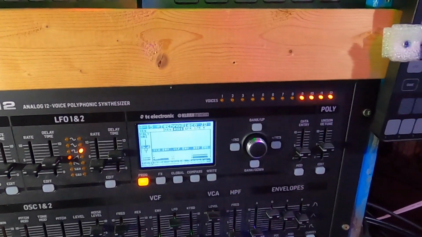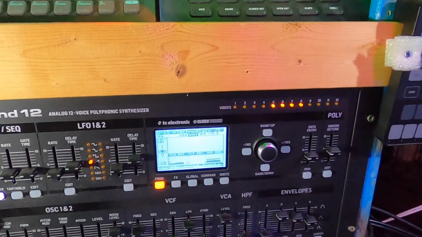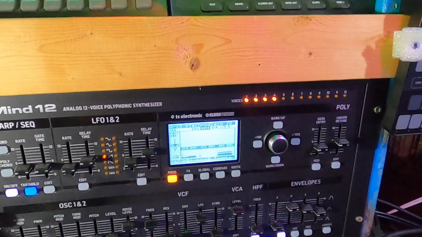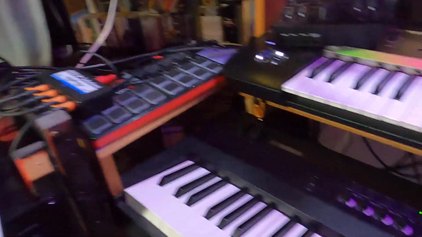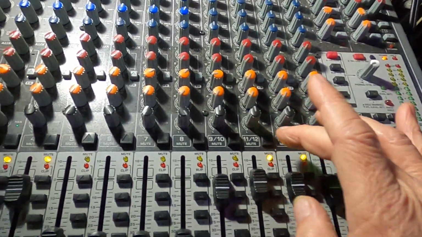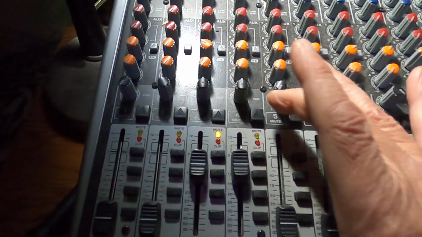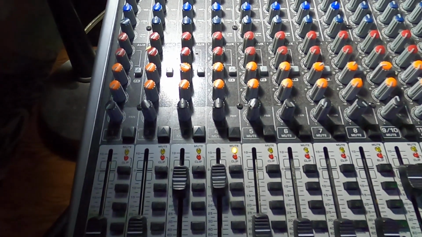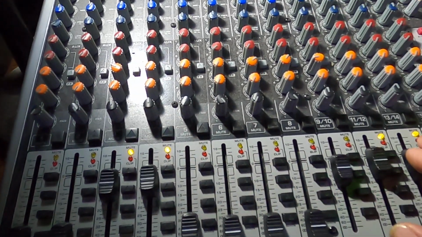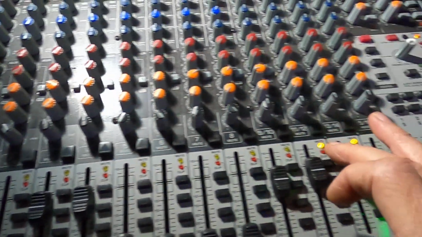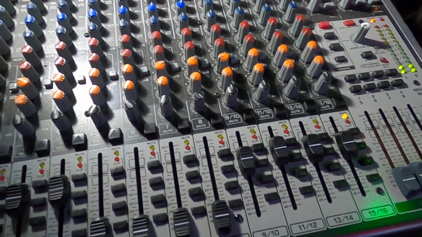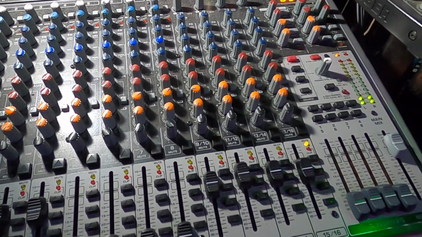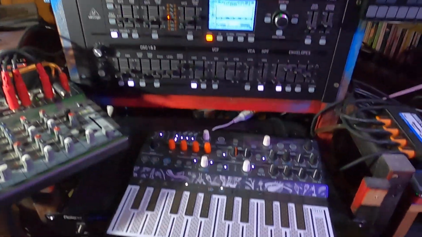Now I'll turn on this guy here. Playing from my piano. I can turn him off. And I can turn my mono synths on. Or I can turn lots of stuff on all at once and play it all at once. So it's all going now.